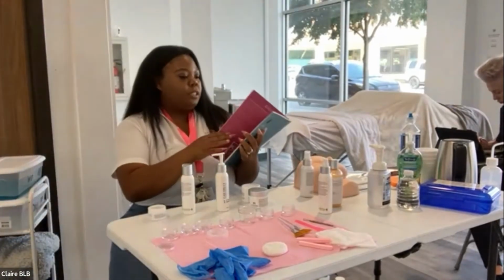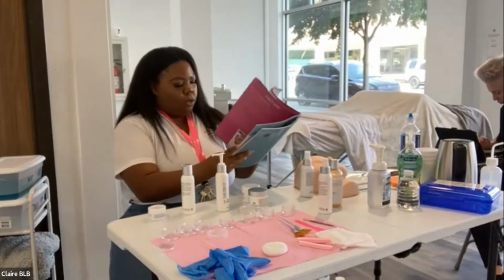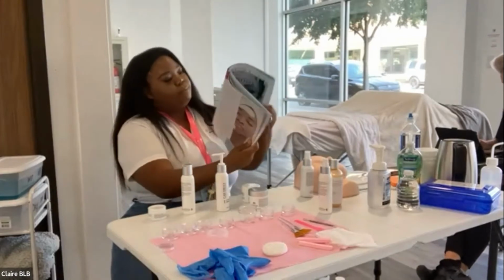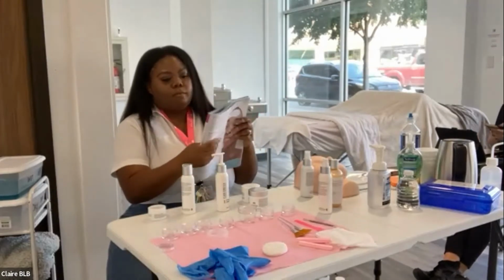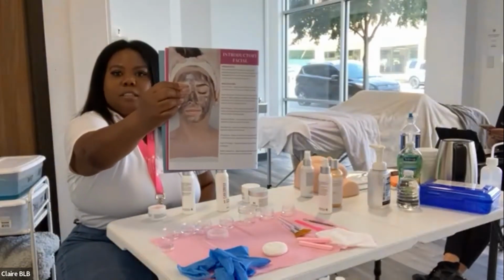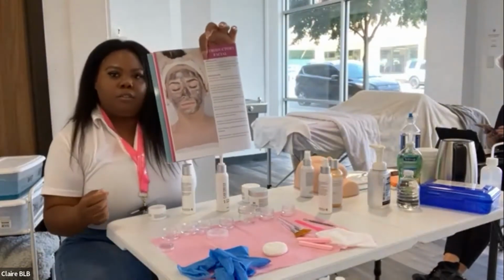So if you could pull up your beauty book, pull it directly from your link tree. We are going to be on page 9. Page 9. Got the cutie with the mask on.